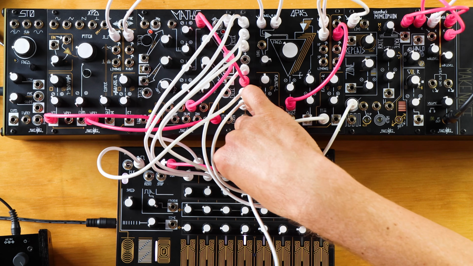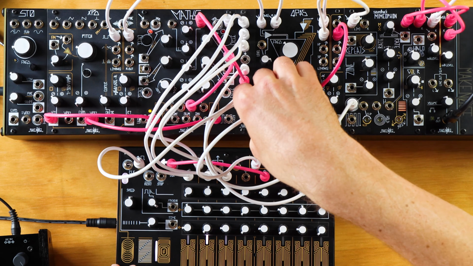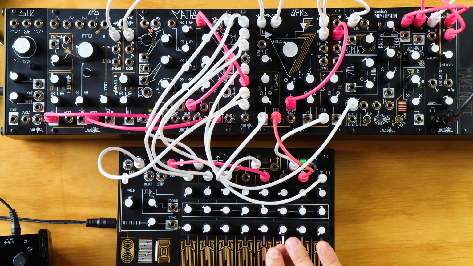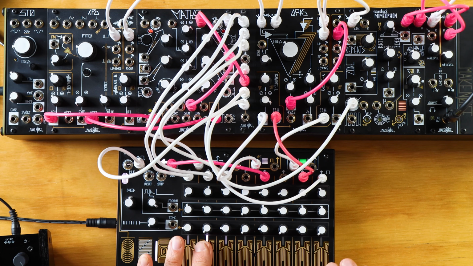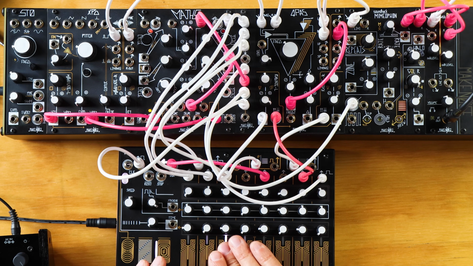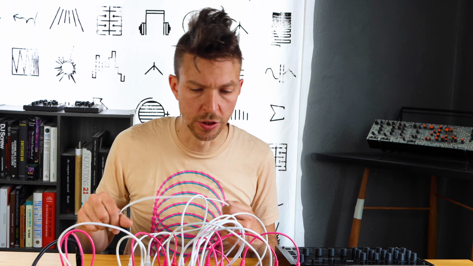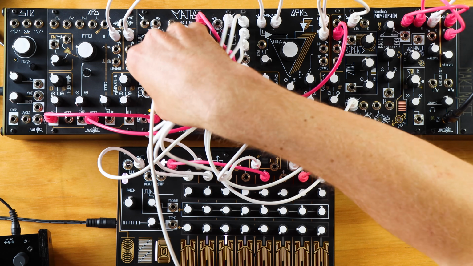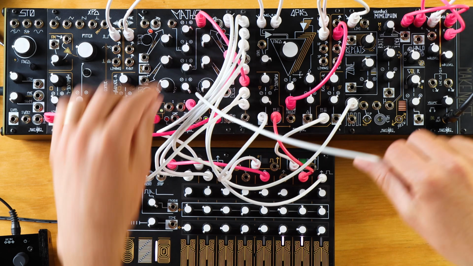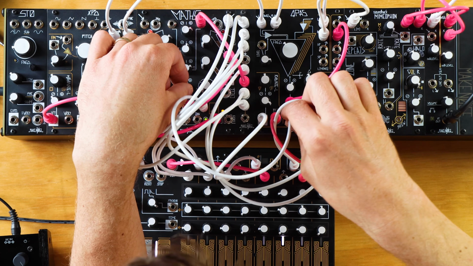Take the pressure output as well to modulate the QPAS. Let's have a little key tracking on the filter too. We'll take the other Maths output, channel 4 output, to the other filter frequency input.